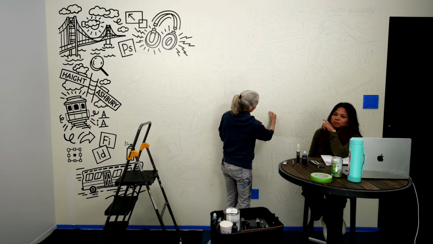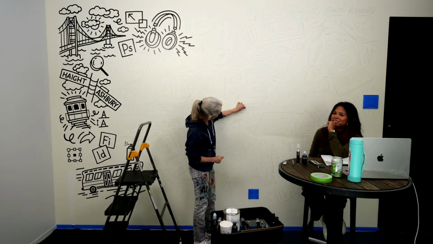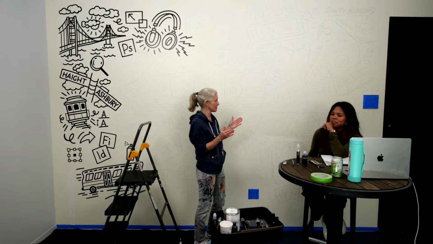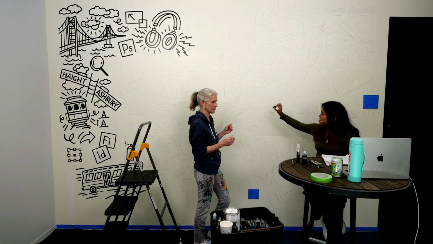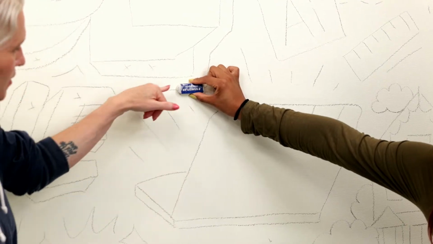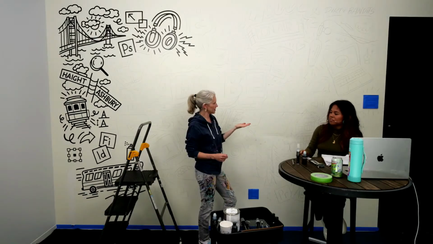If the stroke was half an inch wide, I just did a single line in the center because there was no need to show the bounds of that. Again, that's to minimize the amount of cleanup and touch up that you need to do at the end.